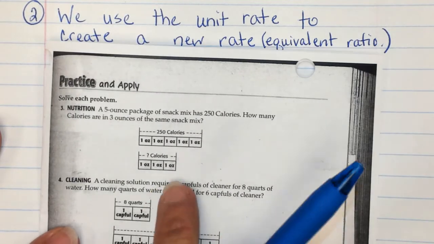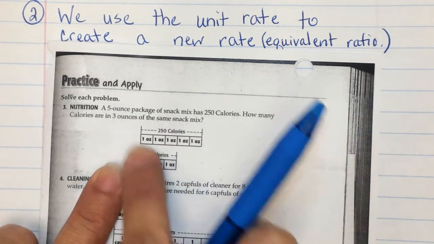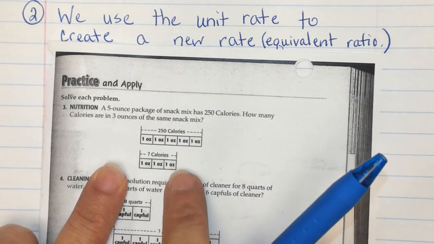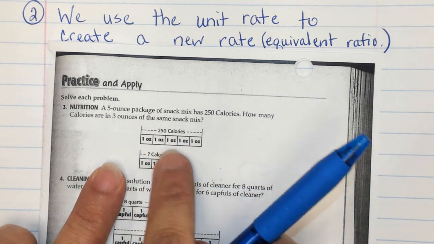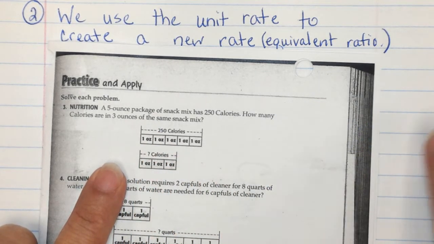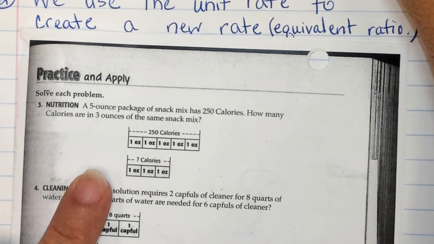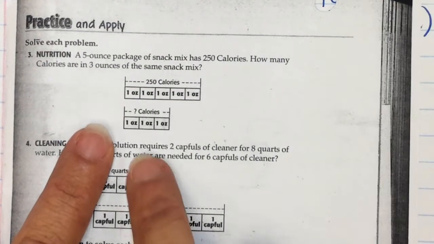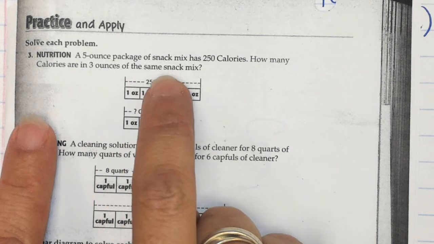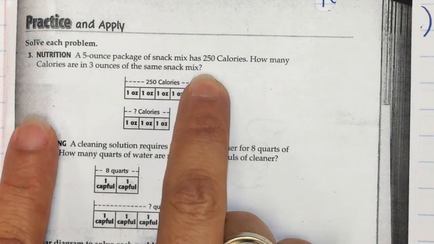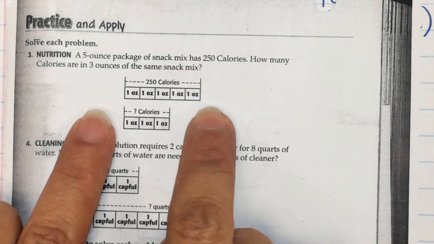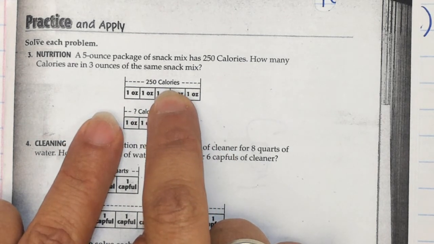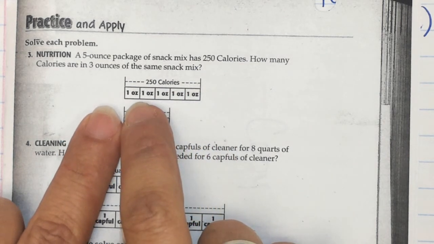Number 3, they already gave you the tape diagram. They just want us to answer questions. So it says, a 5-ounce package of snack mix has 250 calories. How many calories are in 3 ounces of the same snack mix? So I want you to look at this. If 5 ounces are 250 calories, how much is each ounce, each little box?